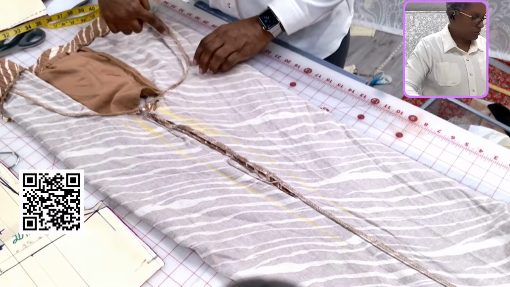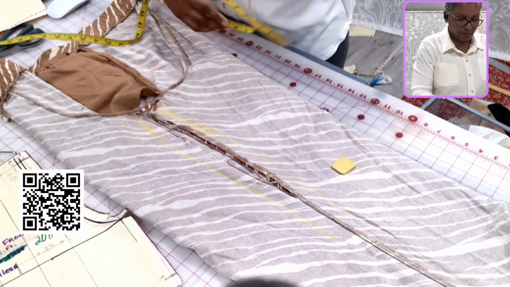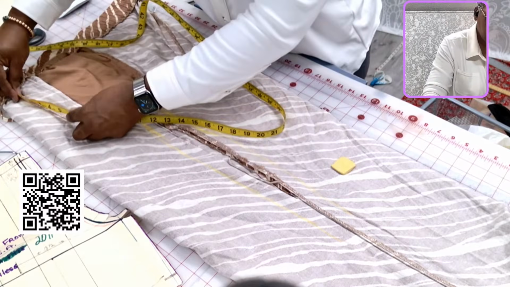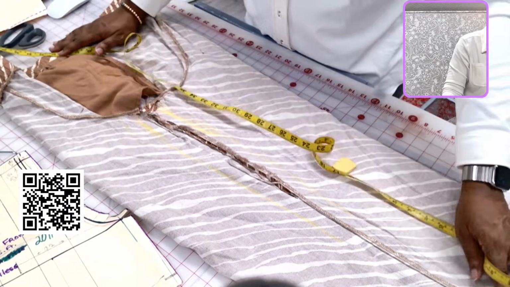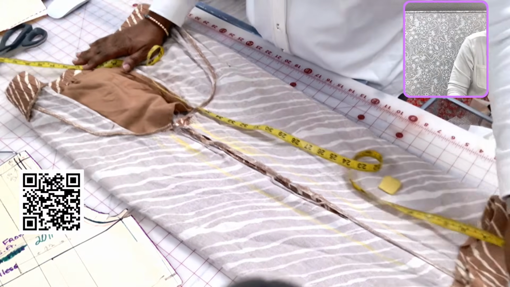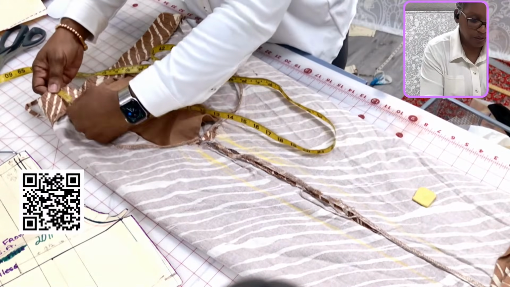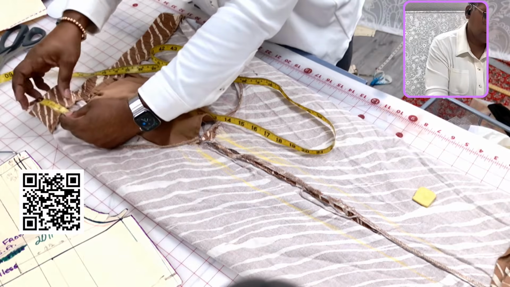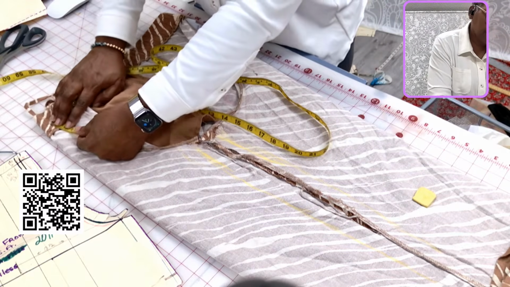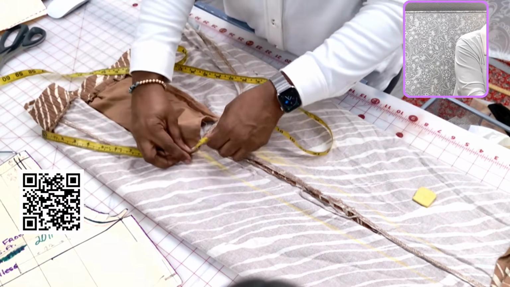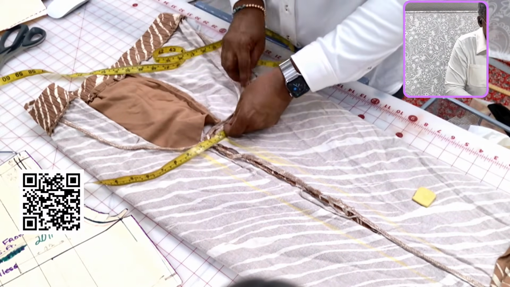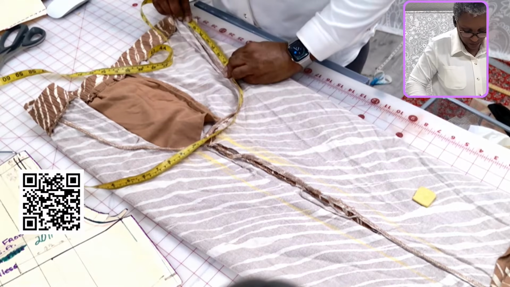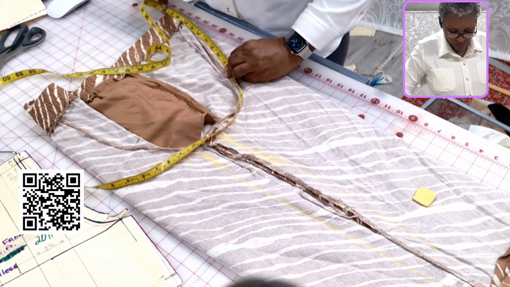See, that length is too long. And this here is 2 inches right here. That's 2.5 inches. So if I was to just take half of that and move this over, shucks, that's 30 inches.